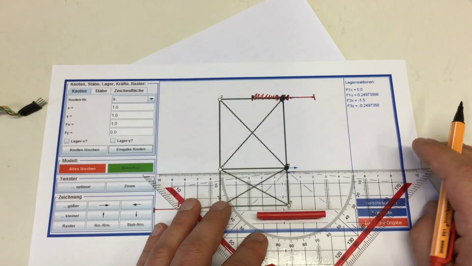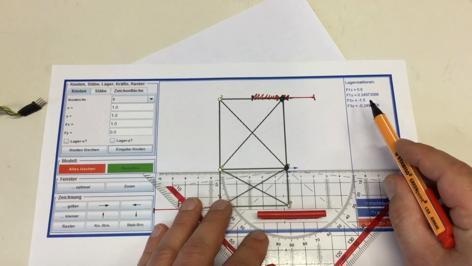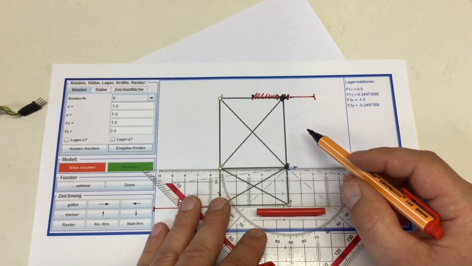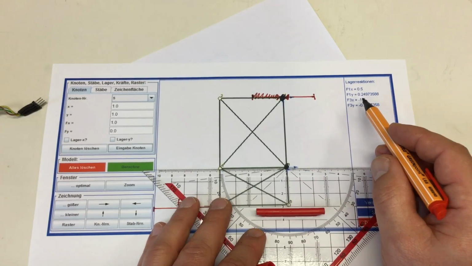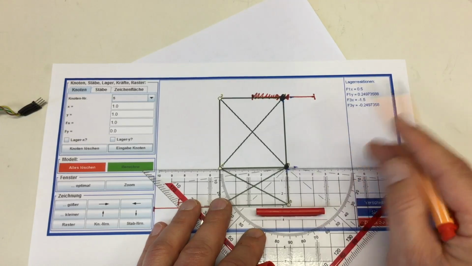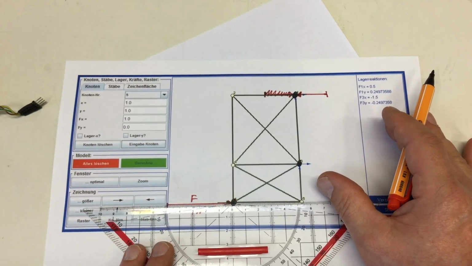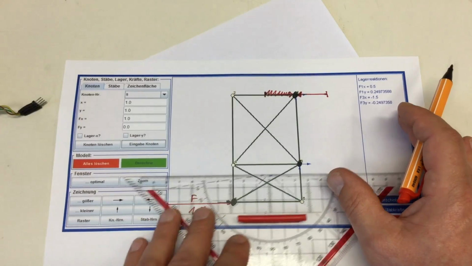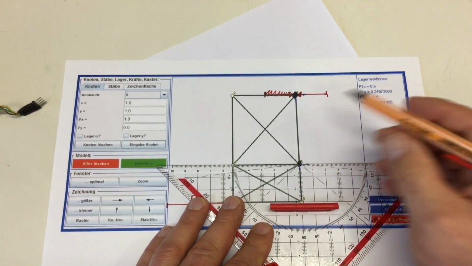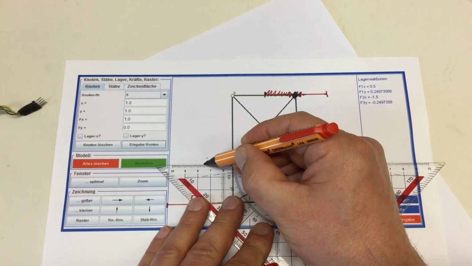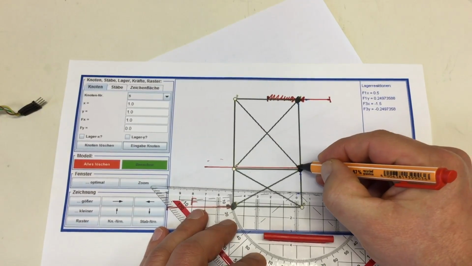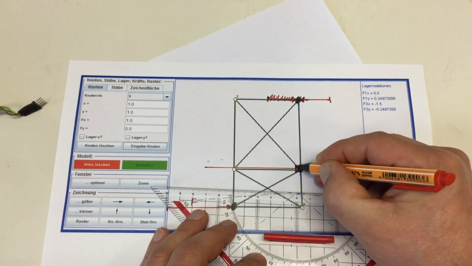And down here we have minus 1.5. Yeah, now the arrow is coming from the left. Minus 1.5, so 7.5 centimeters if our initial force, 1 Newton, is 5 centimeters. So the software says 7.5 centimeters here. That's quite a lot, isn't it?